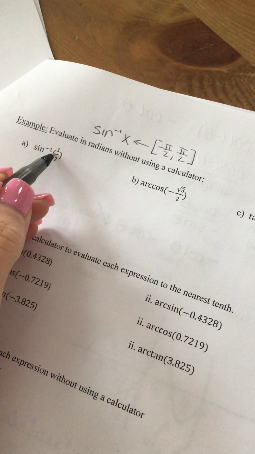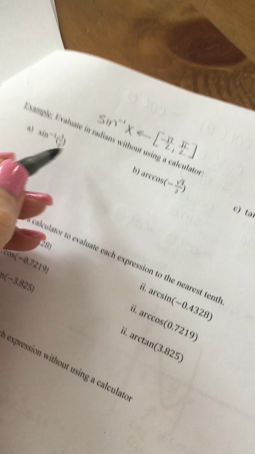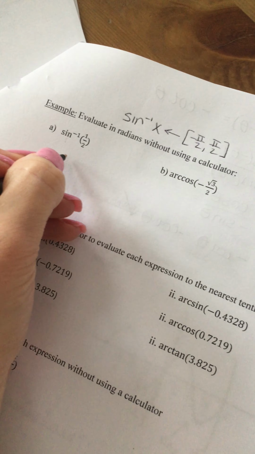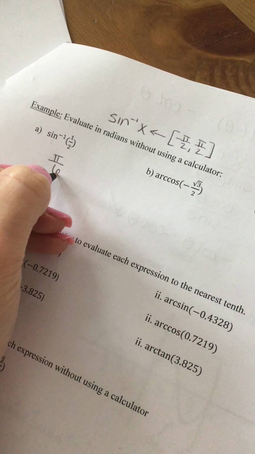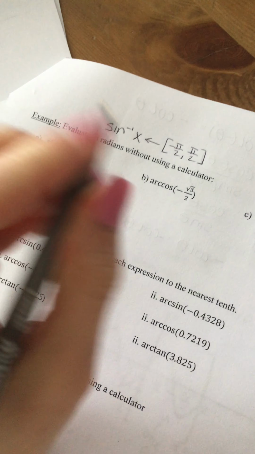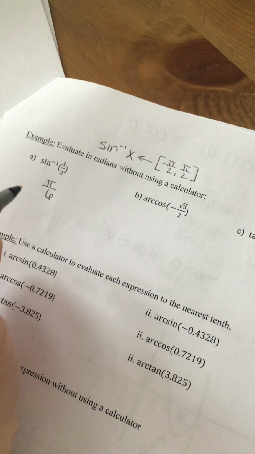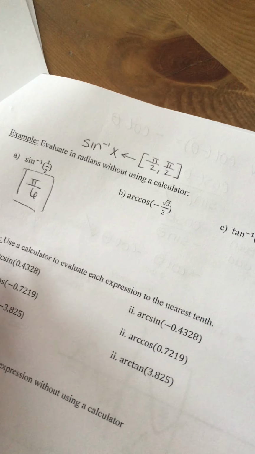So if we have sine inverse of 1/2, that occurs at 30 degrees or pi over 6. It also occurs in the second quadrant at 5 pi over 6, but because we're restricted, we can't go past pi over 2, we don't include it. So pi over 6 is our only answer.